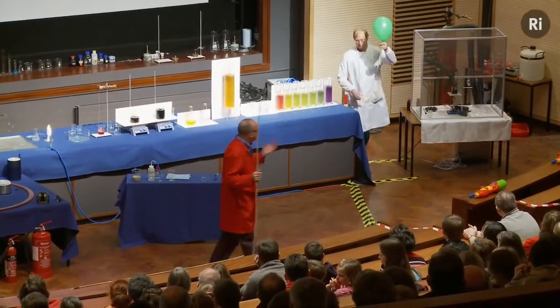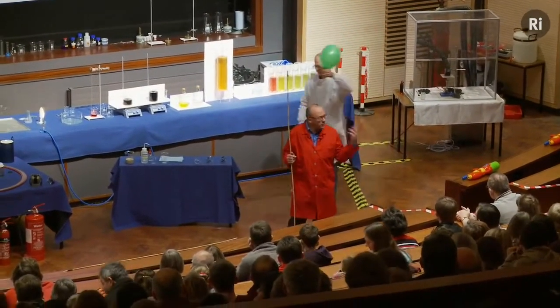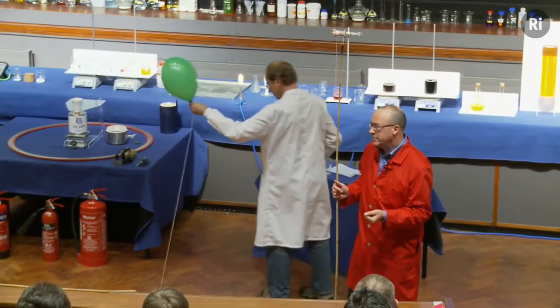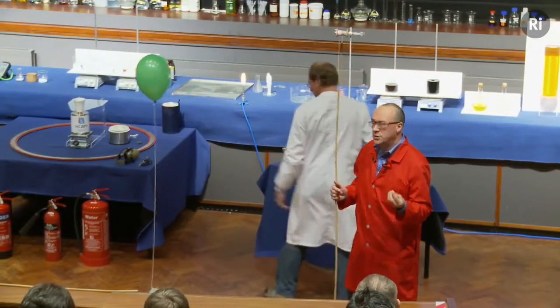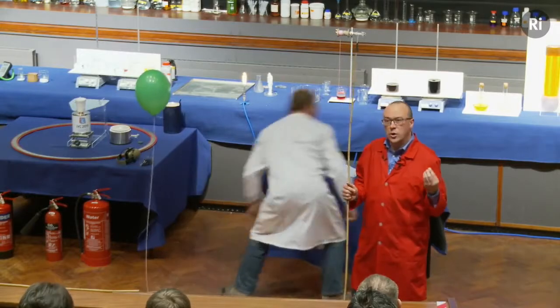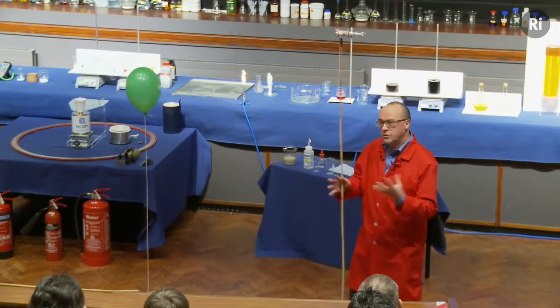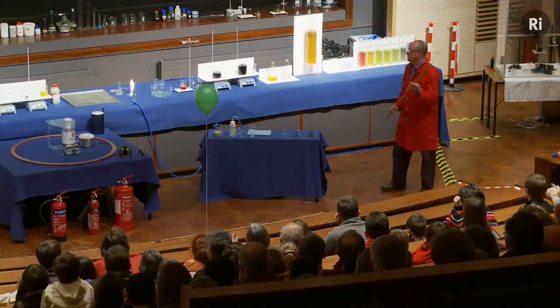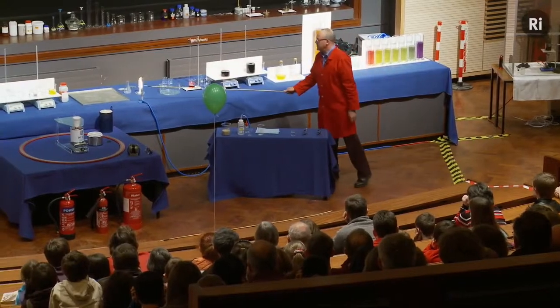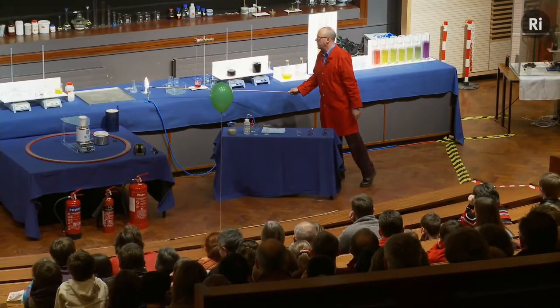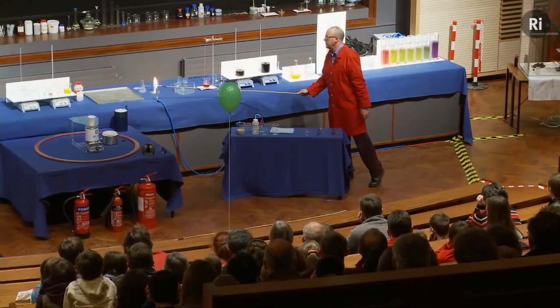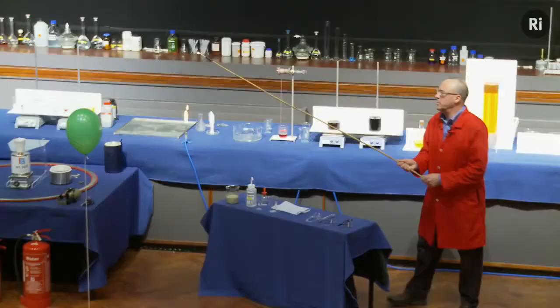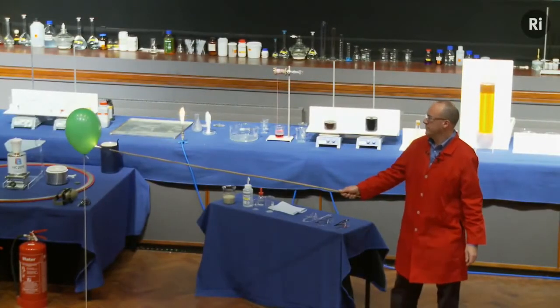And what will happen is the hydrogen will react with the oxygen in the air, and that will produce a small quantity of water vapour, and it will also release some energy. Okay, so this is the reaction of hydrogen with the oxygen from the air. Here we go.